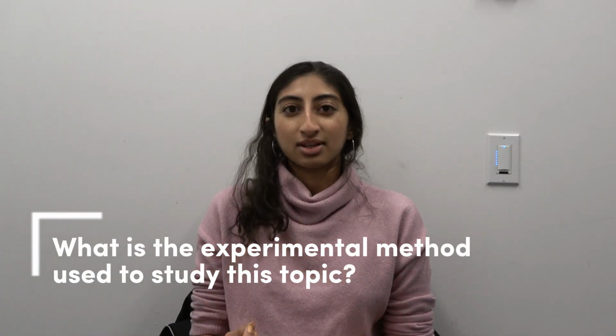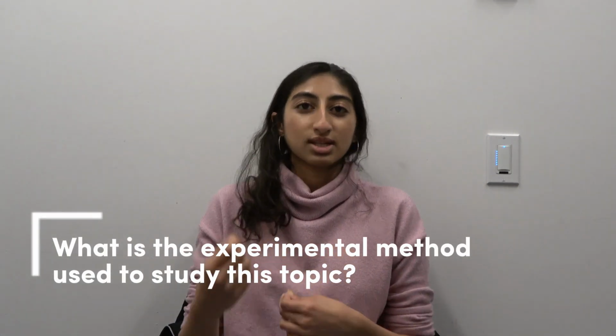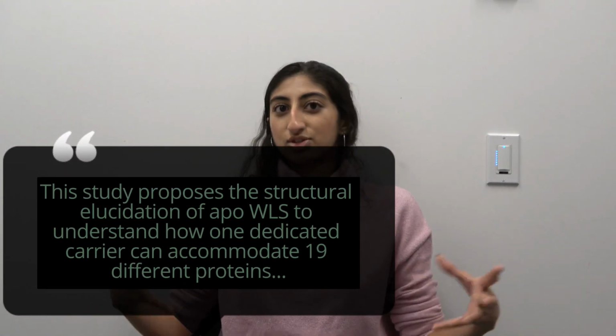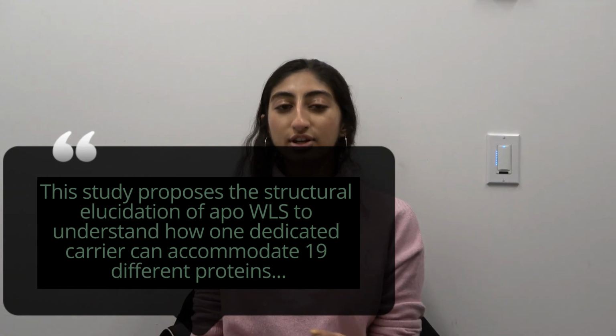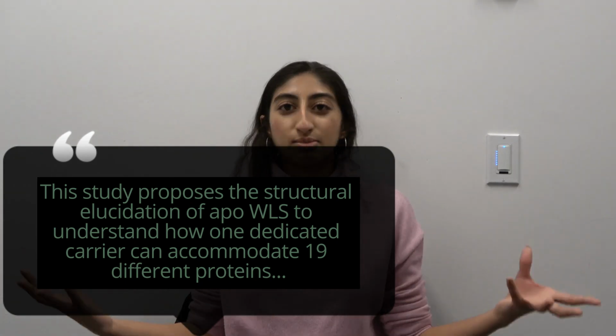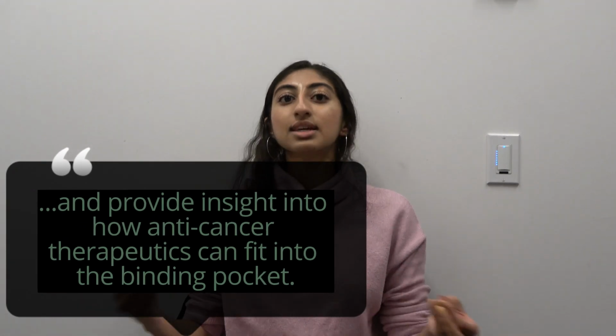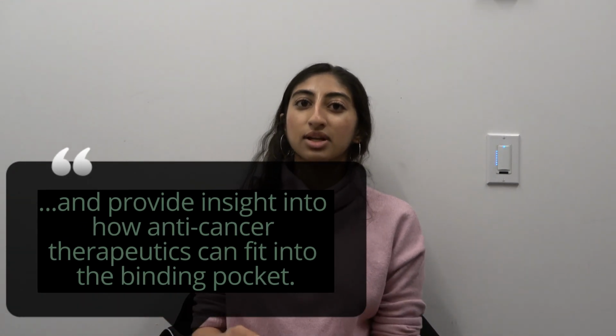The third point is, what in the experimental method would you be using to study this topic? So you want to make this one sentence at the end of your introduction to summarize that. So, for example, this study proposes the structural elucidation of apo-Wnt to understand how one dedicated carrier can accommodate 19 different proteins and provide insight into how anti-cancer therapeutics can fit into the binding pocket.